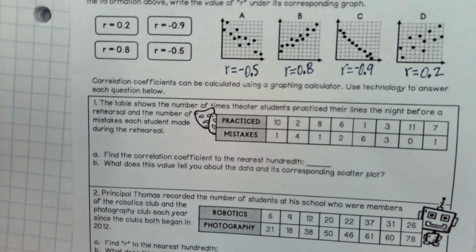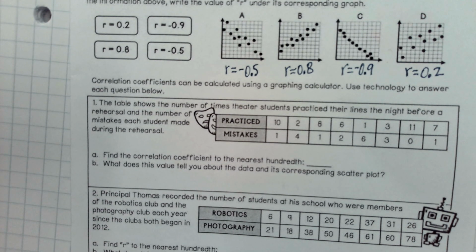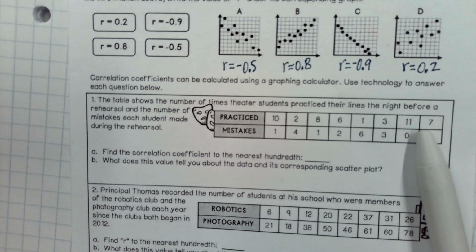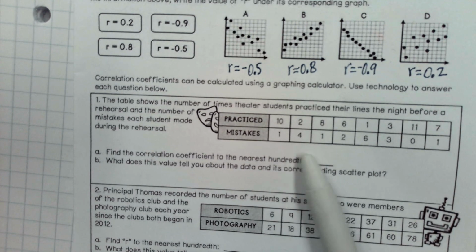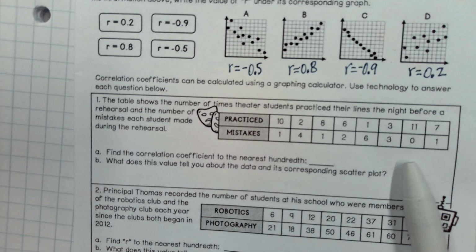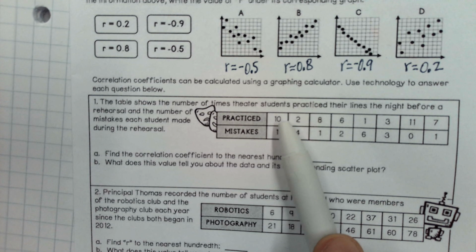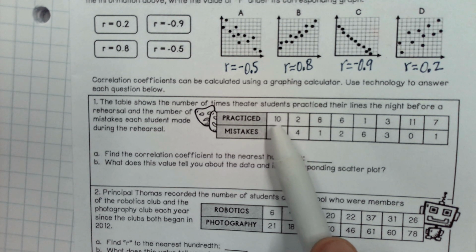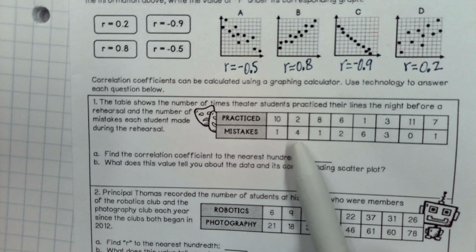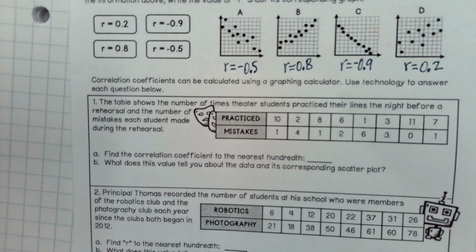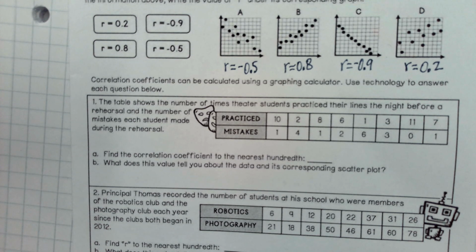Obviously, the more you practice, what can we say about the number of mistakes? Just from looking at some numbers. They practiced, is this in minutes or what? It doesn't say. Well, 10 gave you 1, 2 gave you 4, 8 gave you, yeah. So let's see what that does.